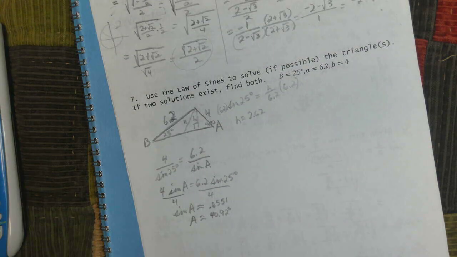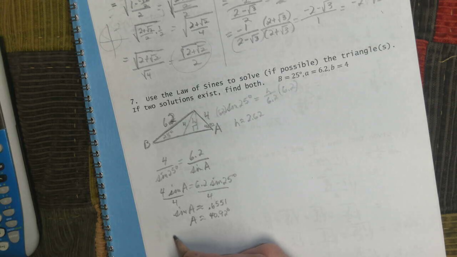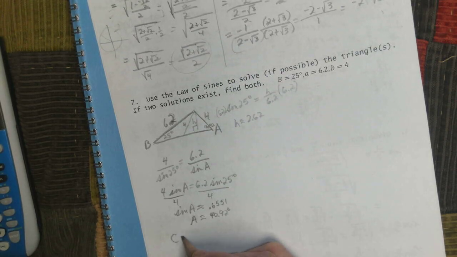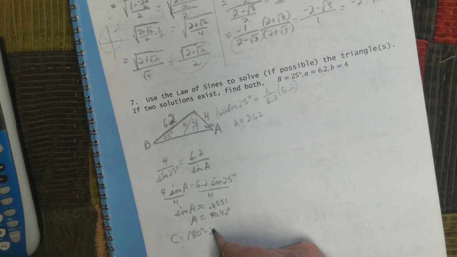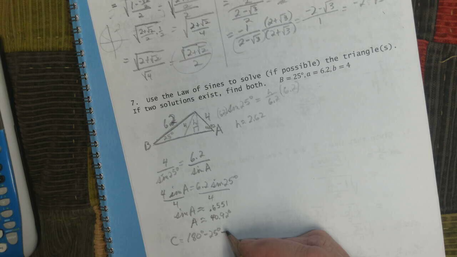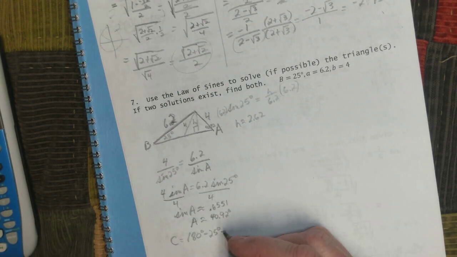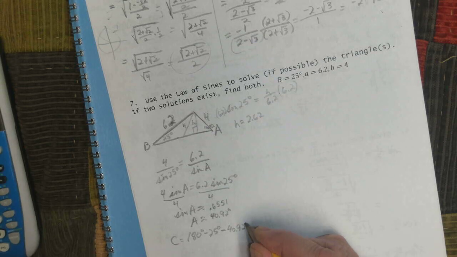And angle C is 180 degrees minus 25 degrees minus 40.92 degrees.